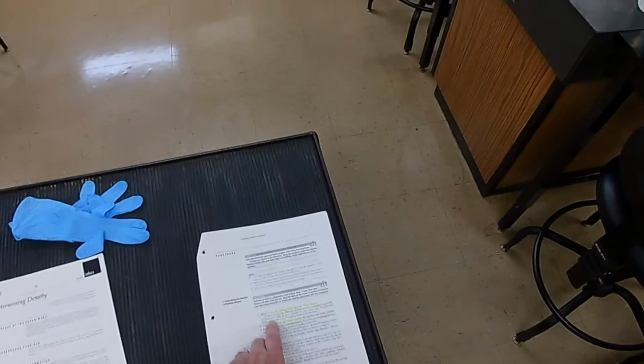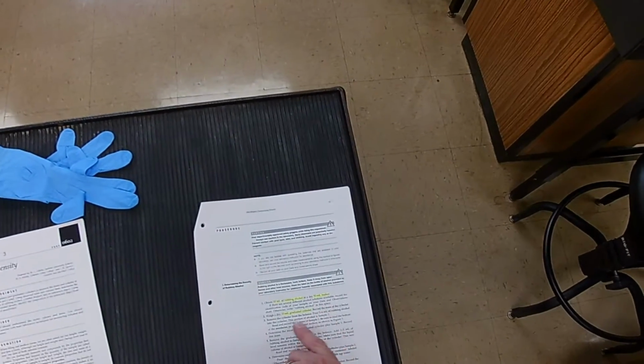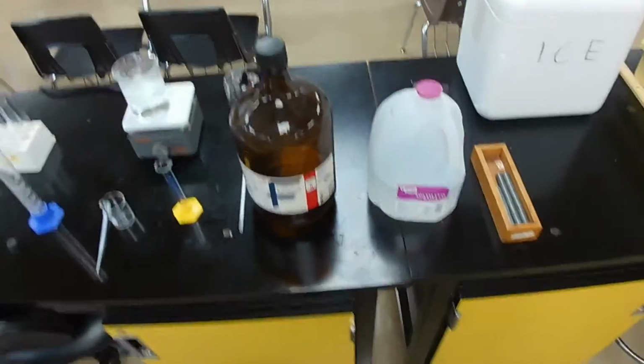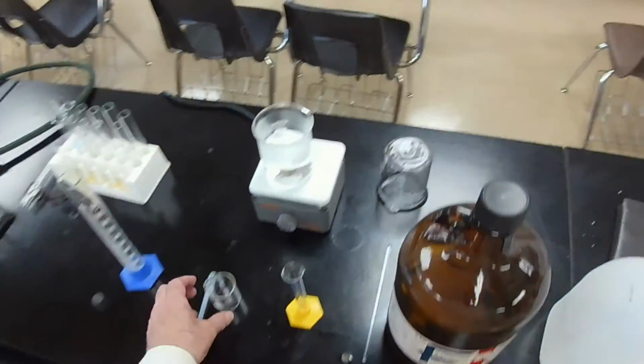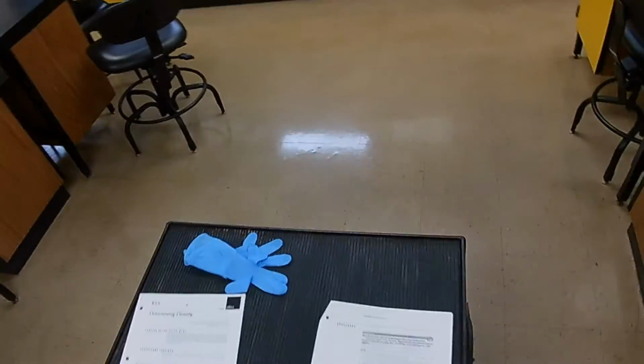All right, obtain 10 milliliters of rubbing alcohol in a 50 milliliter beaker. All right, so this is an estimated amount. So we have a 50 milliliter beaker, and I'm going to need my gloves. Let's be safe.